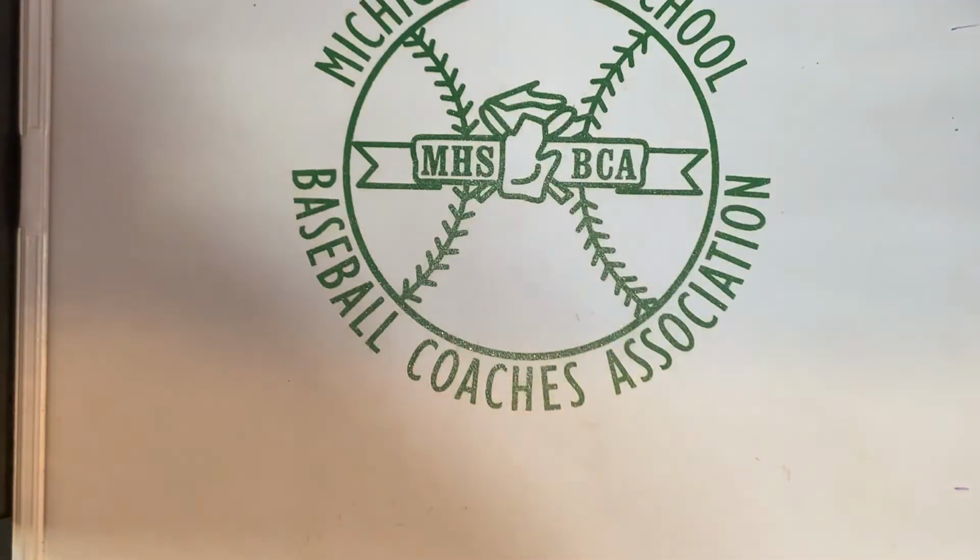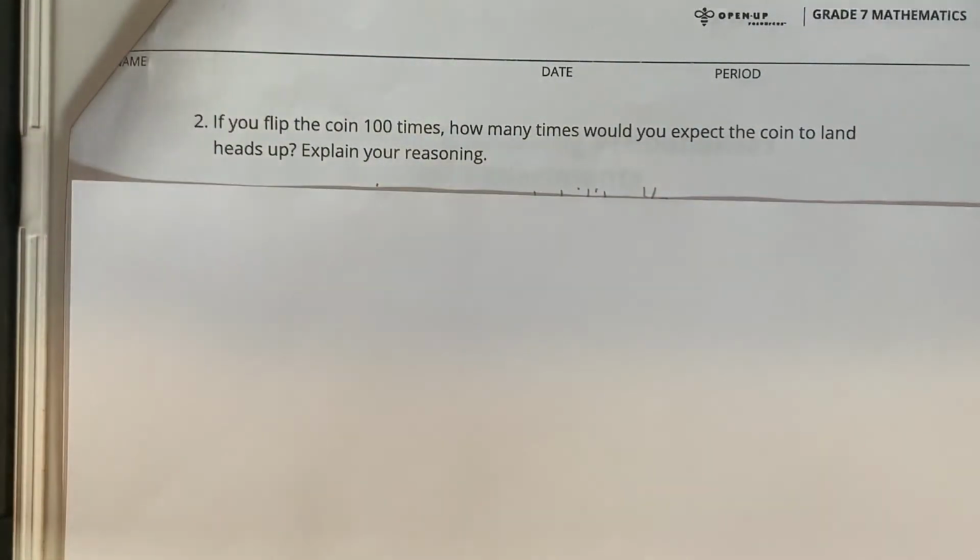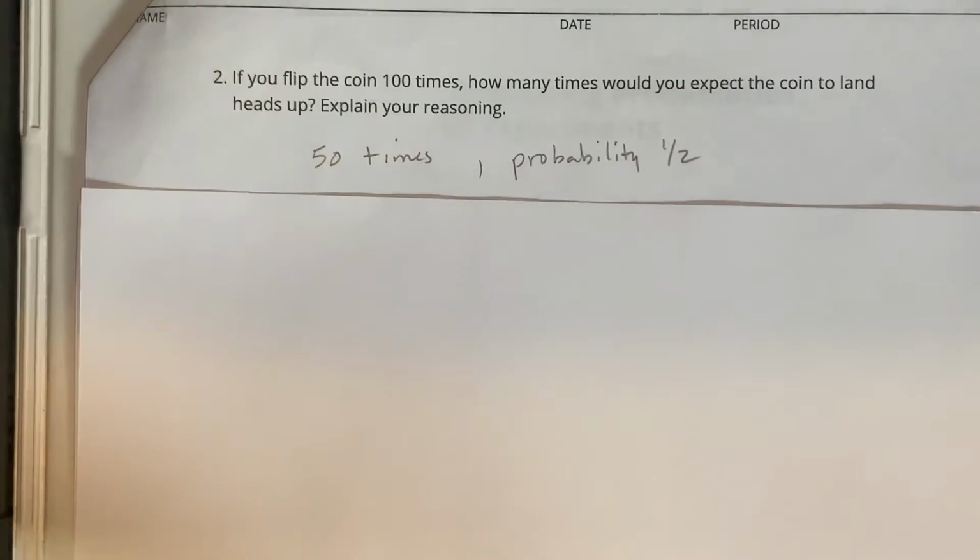All right, so let's take a look at a few more examples. If we do flip the coin 100 times, I think we've already kind of covered this part. What should happen in theory? Well, we should expect about half the time, 50 times, that we would get a heads, 50 times out of 100. And if you flip a coin 100 times, what would be reasonable?